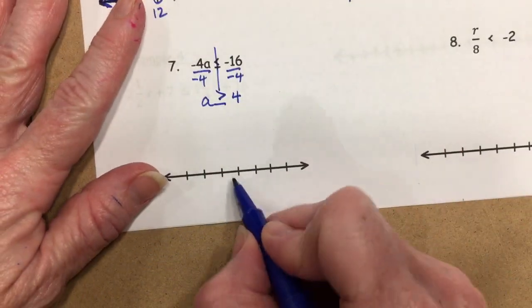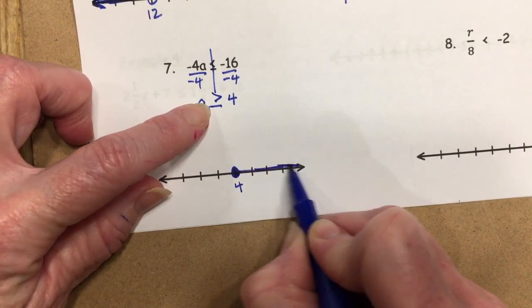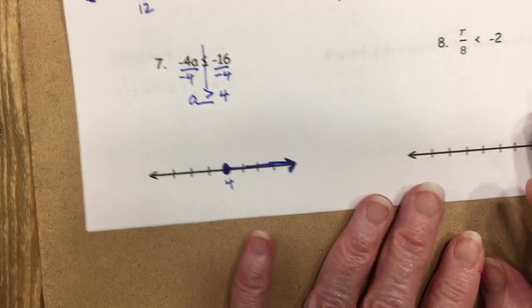So then when I graph it, I'm going to put 4. It's going to be a closed circle. To the right would be greater than 4.